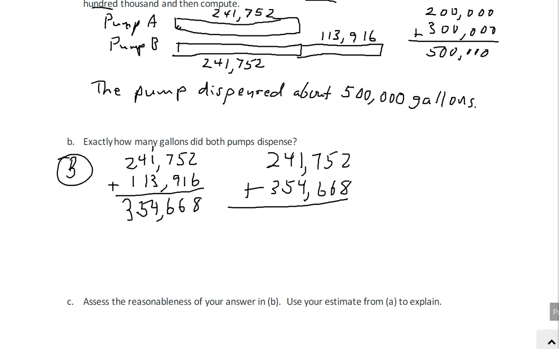All right, we get 8. It's 10, 6, 5, 11, 12, 14, 6, 9, oops, 596,000. Whoa, that's closer to 600,000. Let's think about that. Is our answer reasonable, or is our estimate reasonable? Uh-oh.